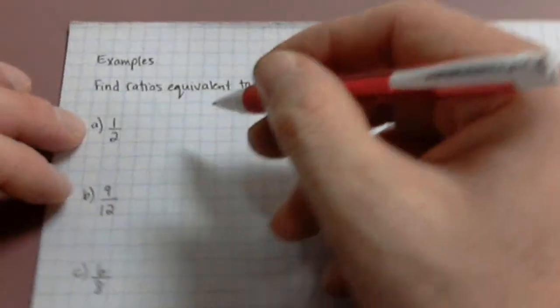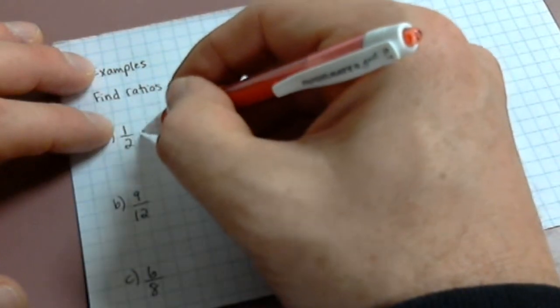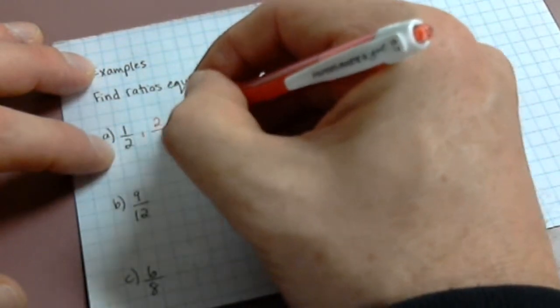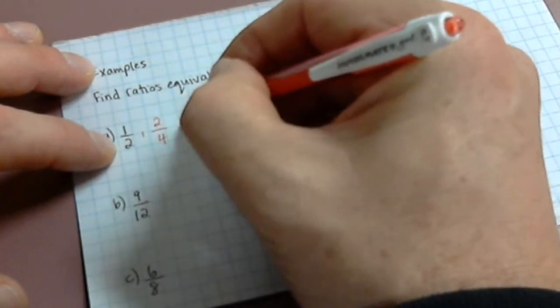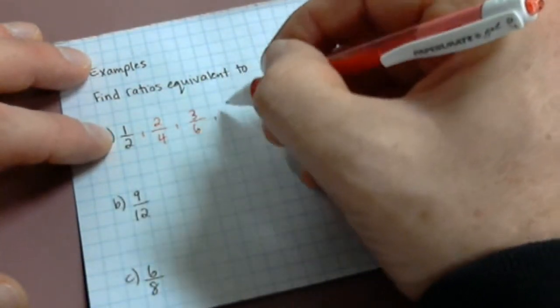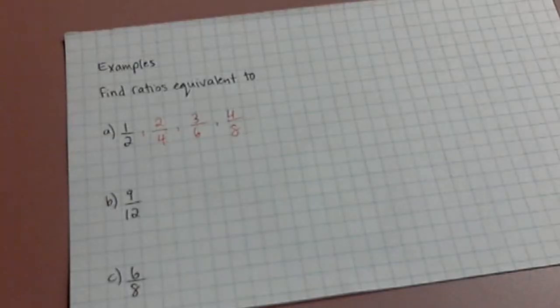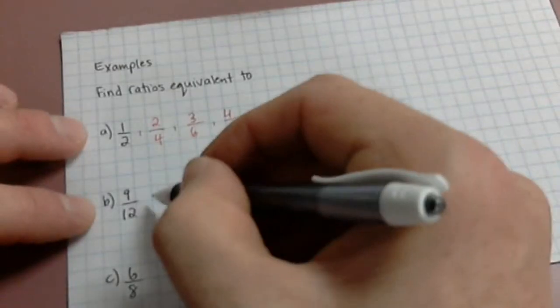Okay? And what we can do is we can just say, well, if I double this one, that becomes 2. And if I double the second number, that becomes 4. Okay, if I triple it, it's 3. Triple that, it's 6. If I make it 4 times as big, it's 4 over 8. So those are all equivalent ratios. Let me change color. Those are all equivalent ratios to 1 over 2.